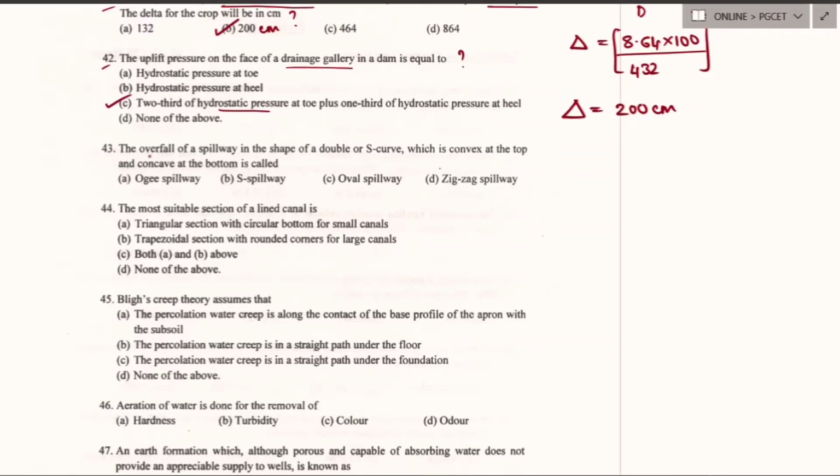Question number 43. The overfall of a spillway in a shape of double or S curve which is convex at the top and concave at the bottom is called Ogee spillway. Option A is the right answer.